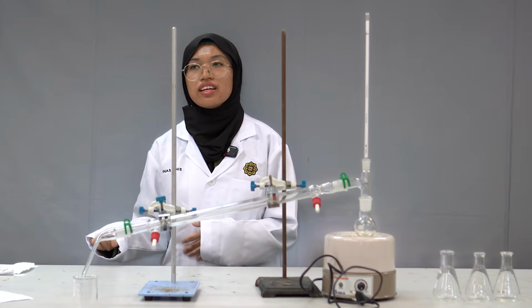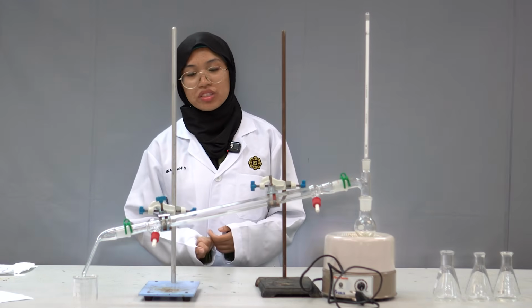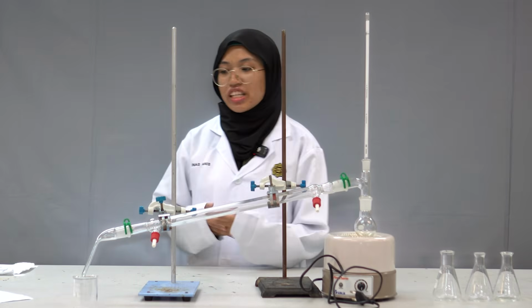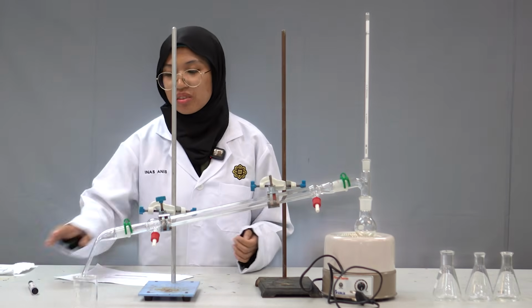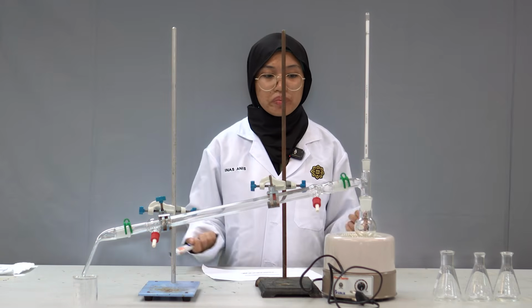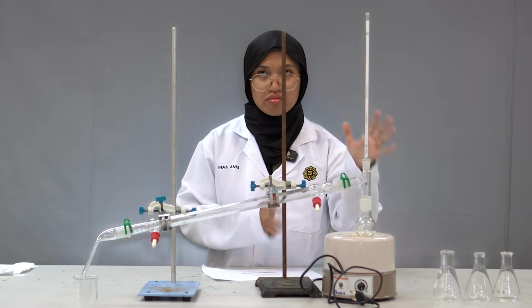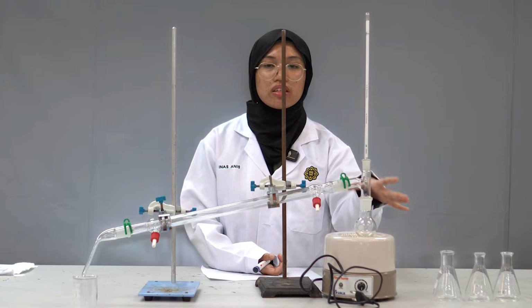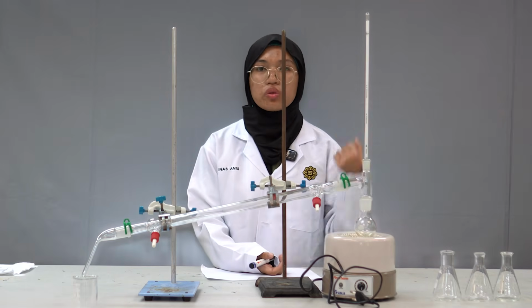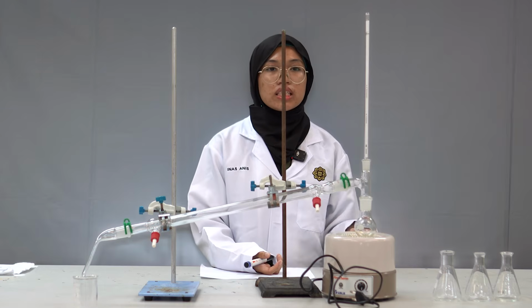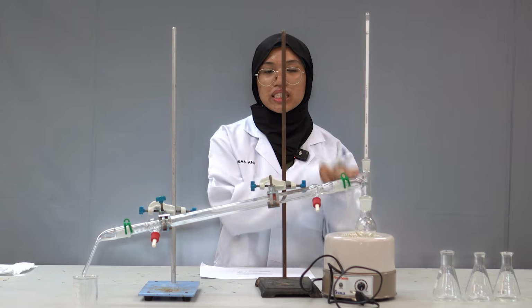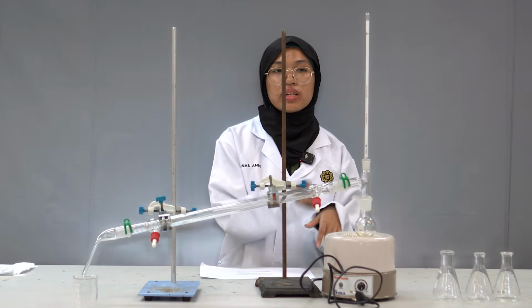Moving on, I will explain the procedure of a simple distillation we can do in a lab. Before we heat up our mixture, the first thing is we prepare the mixture of DCM, dichloromethane, as well as base.